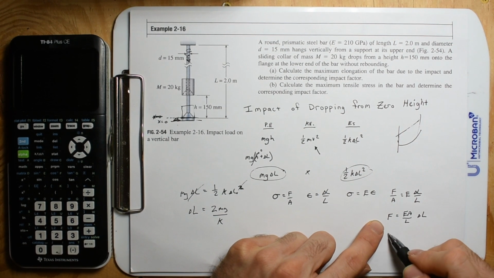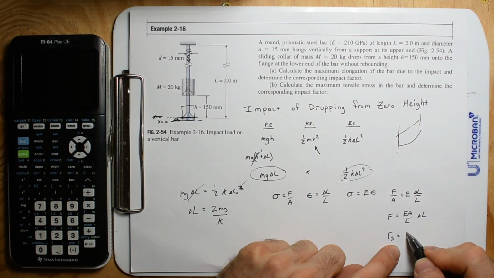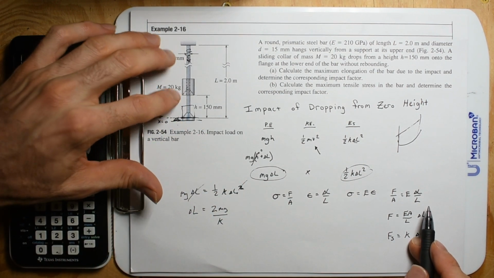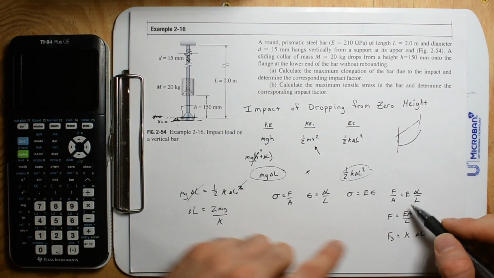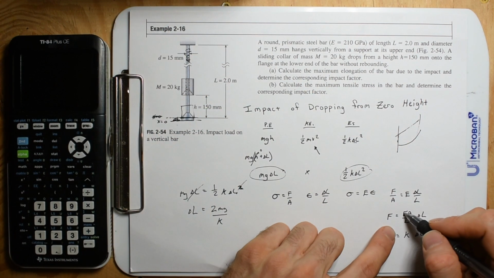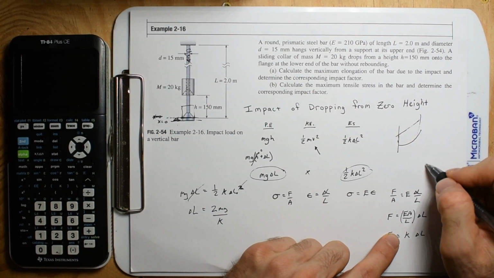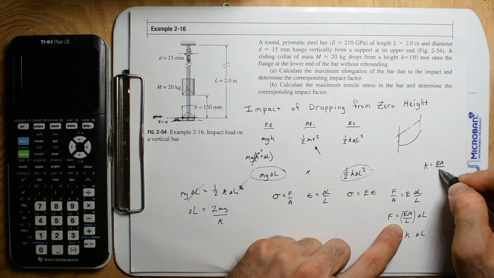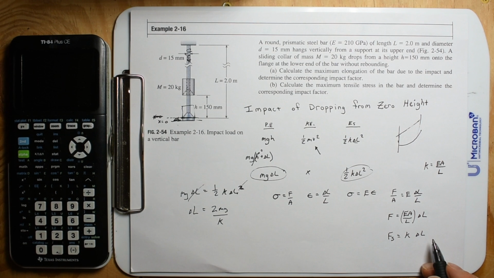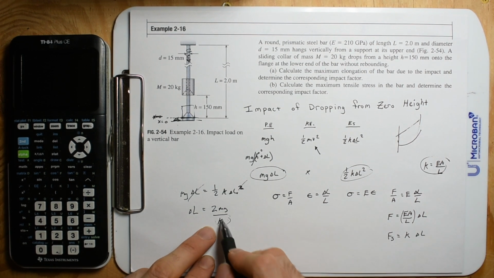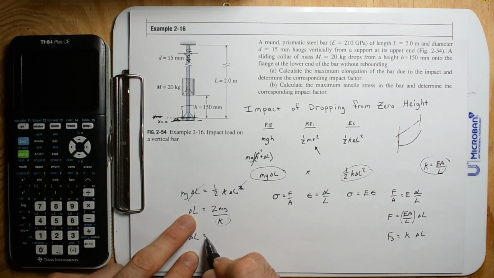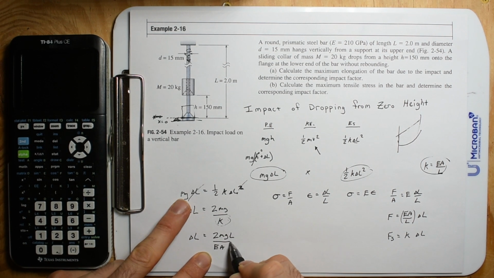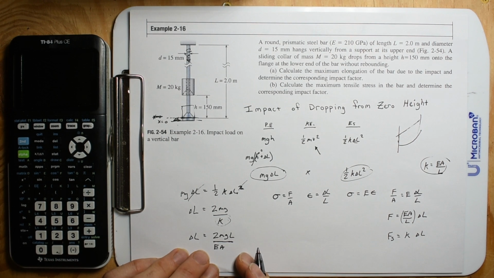And you can see that this is synonymous with the force of a spring. This is K times change in length. So with materials, steel, concrete, wood, in the elastic range, this value is your K. So we have spring constant is modulus of elasticity times the area divided by the length. Cool. So this value is what we put into here. And now we have change in length is 2mg divided by EA/L.